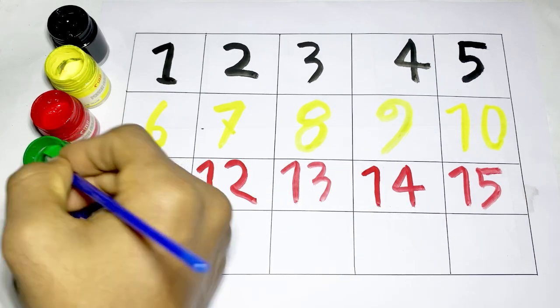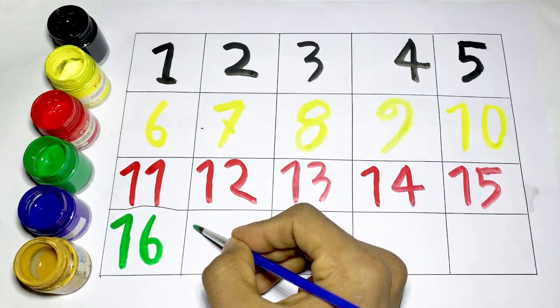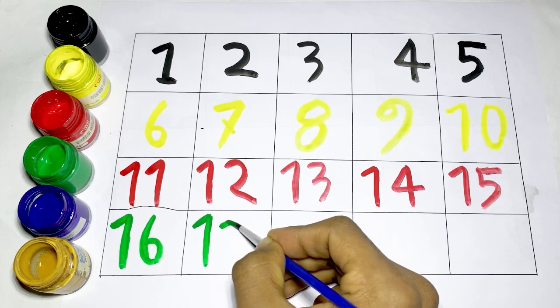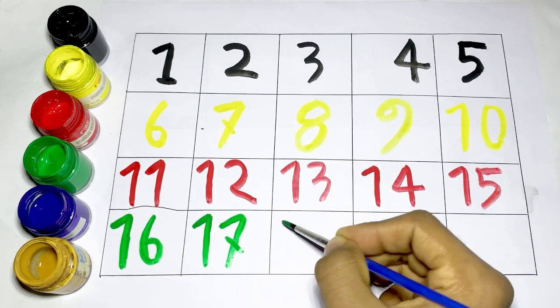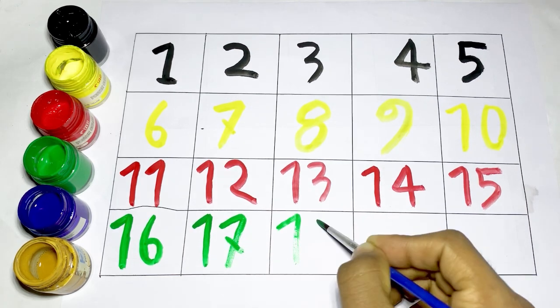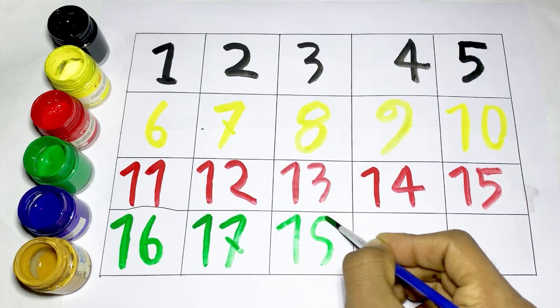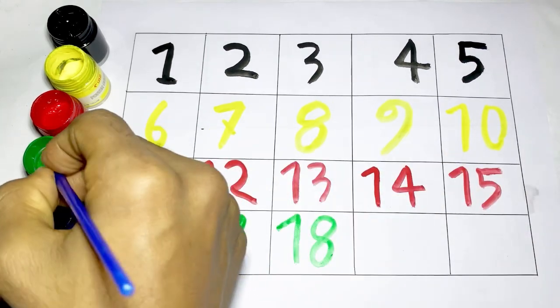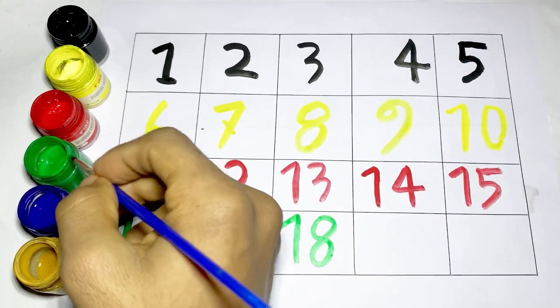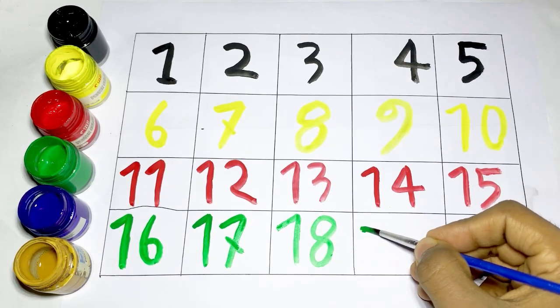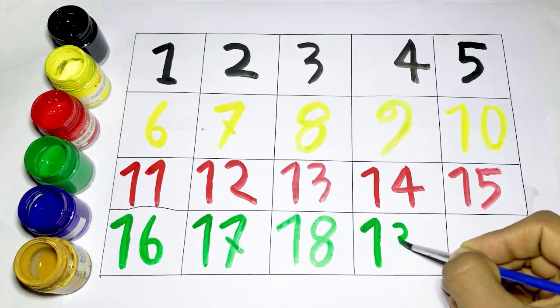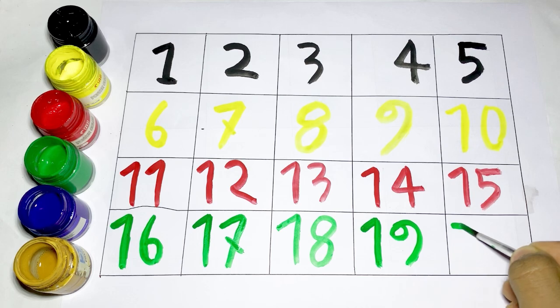Kids again use green color and draw 17. The numbers of 17. 18. The numbers of 18. Kids now 19. The numbers of 19. 20.